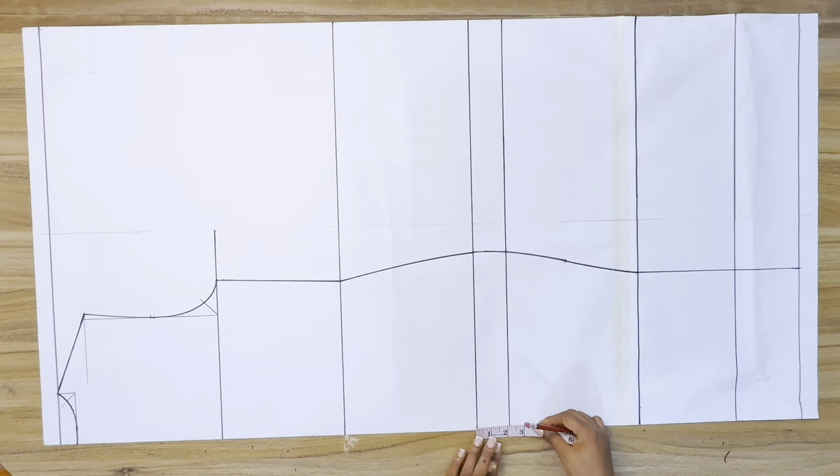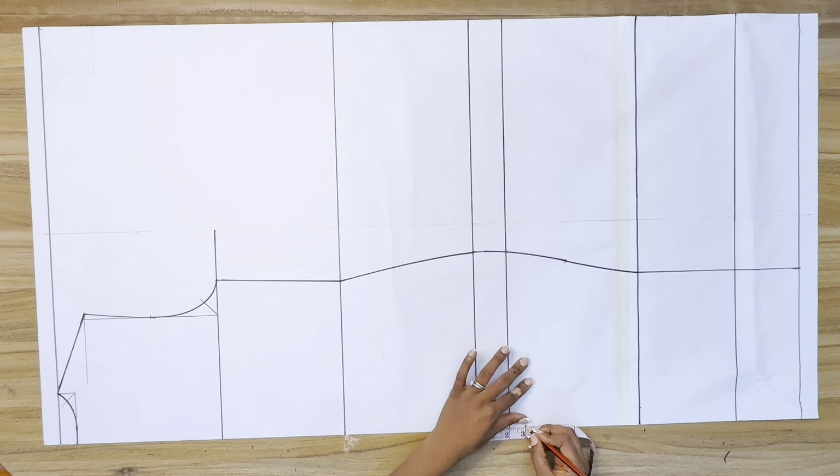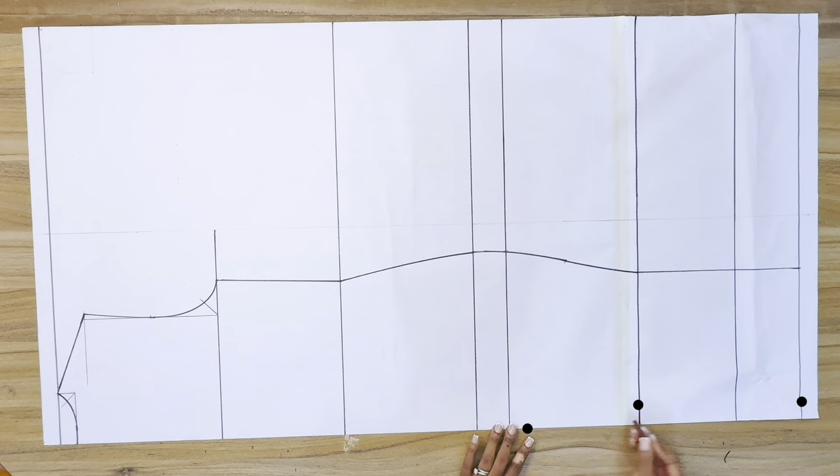Next, come down from the hip line at center back 3 inches and then connect these points together like so.